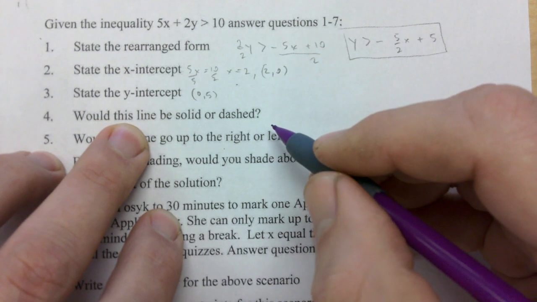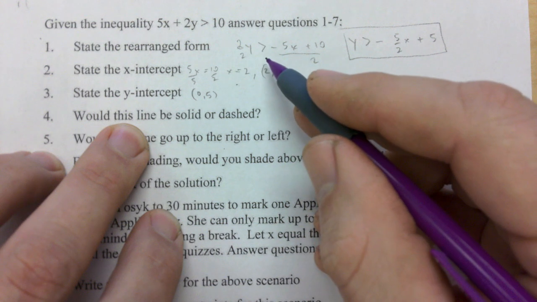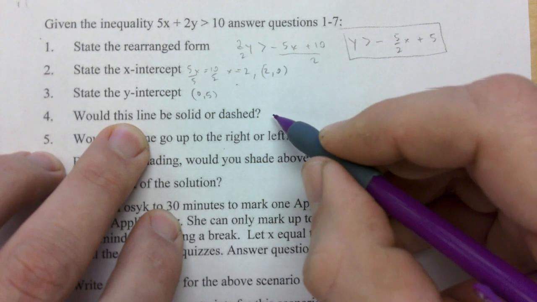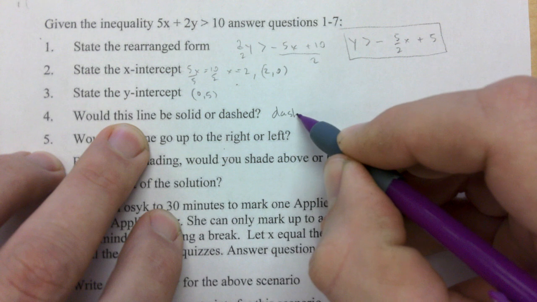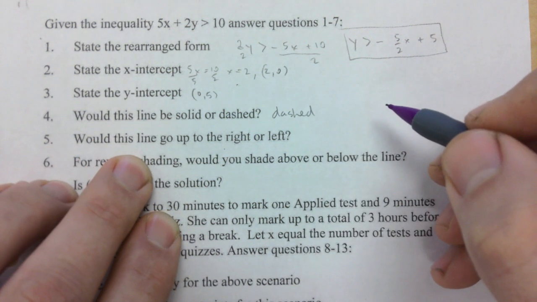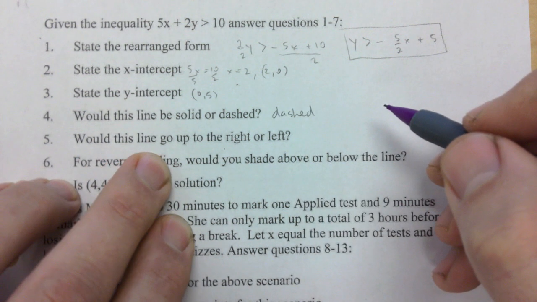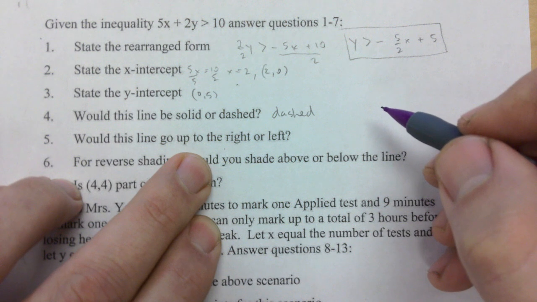Would this line be solid or dashed? There's no equal under the inequality, so this would be a dashed scenario.